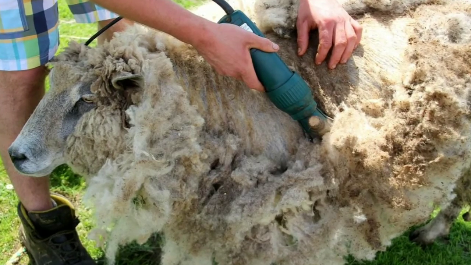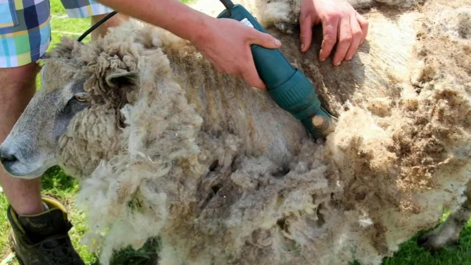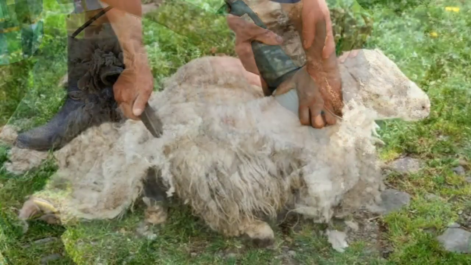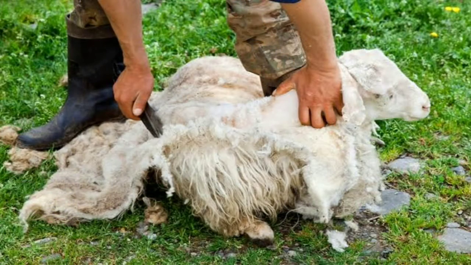Shearing is a process of removing the fleece of the sheep, along with a thin layer of its skin. Shearing is conducted generally in hot weather, so that the sheep do not feel cold and can survive easily.